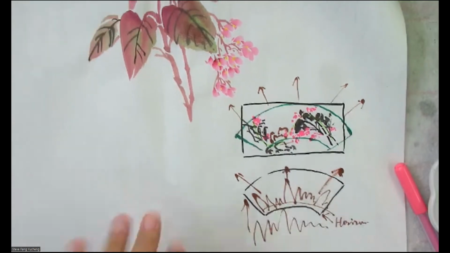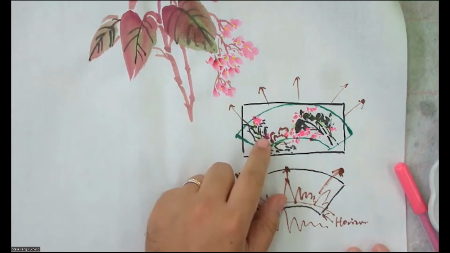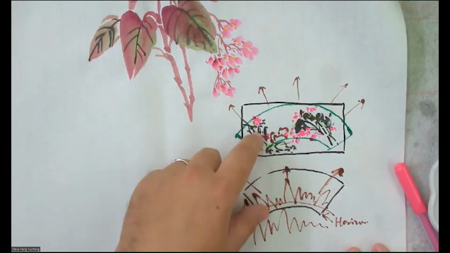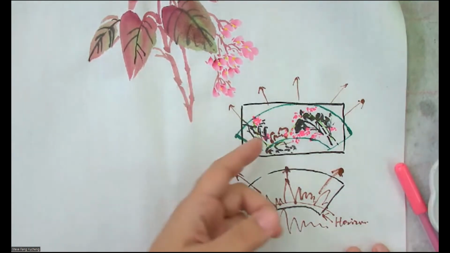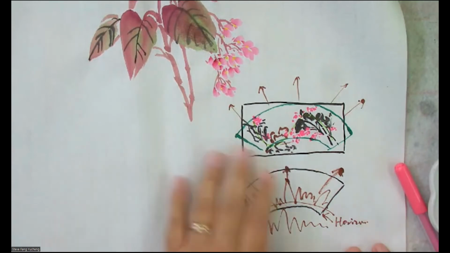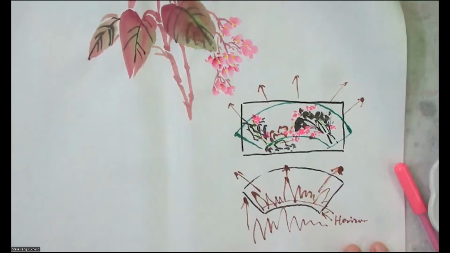Right? So clear for the composition? Yes, very good. So then we can start to create a final painting. Of course, as a final painting, if you want to do birds, you can do some bird. If you want to do butterfly, last class we did the butterfly. You can do the butterfly. Yeah.